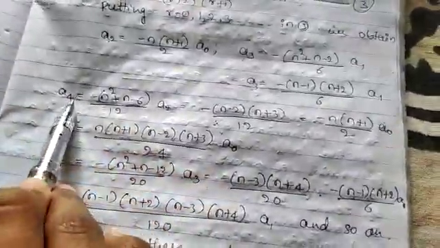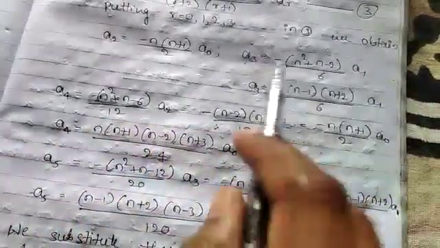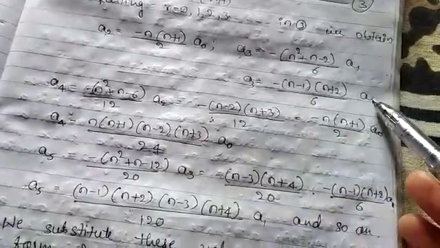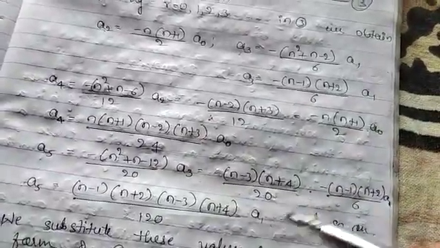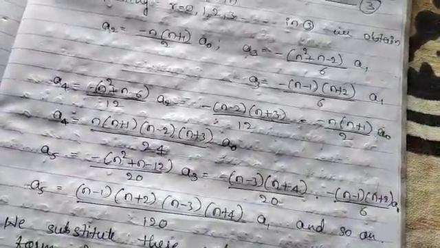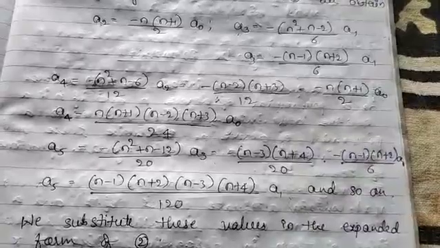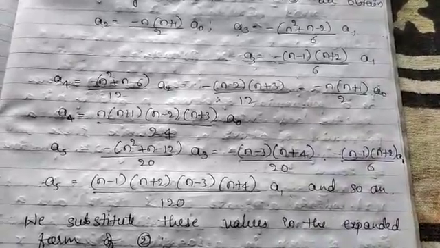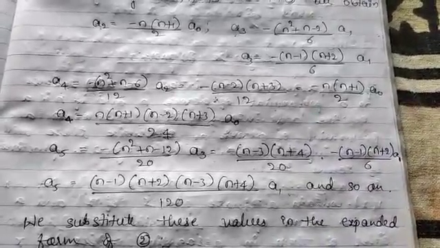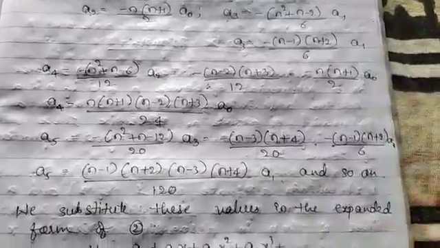See here, a2, a4 are in terms of a0, and a3, a5 are in terms of a1. Therefore, the even terms a2, a4, a6, a8 are in terms of a0, and the odd terms a3, a5, a7 are in terms of a1.